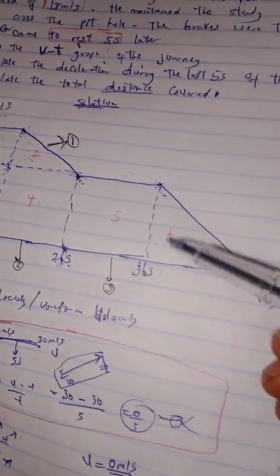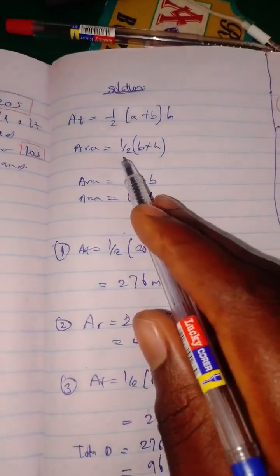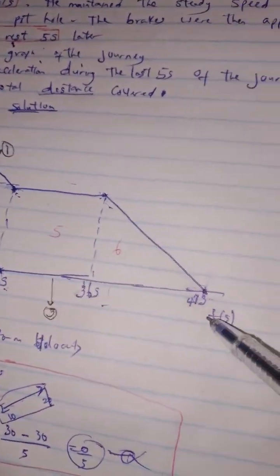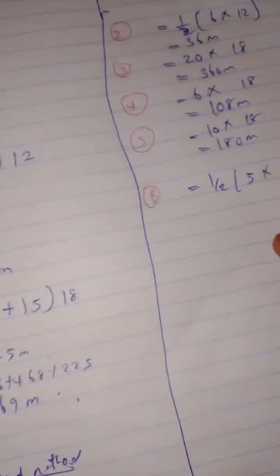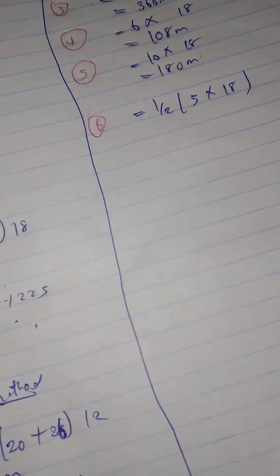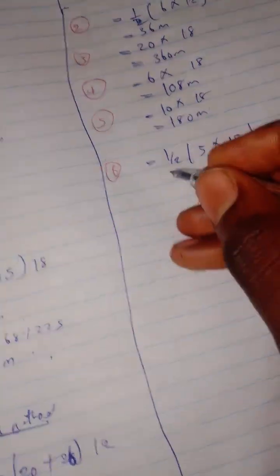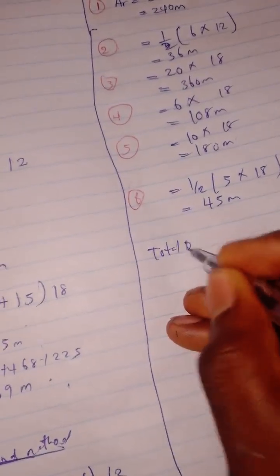Once we do number 6, we are going to add every distance together, every meter together. Now number 6 is a right-angled triangle. So we take our half, because the formula for a triangle is half base times height. What's our base for this one? 36 to 41, that is 5. And what's our height? 18 as well. So 5 times 18 will give you 90. Half is 45 meters.